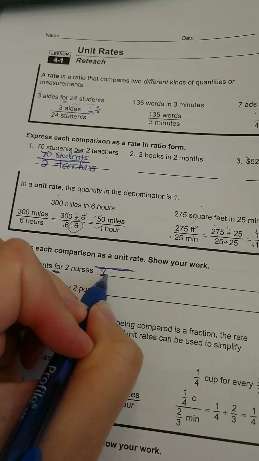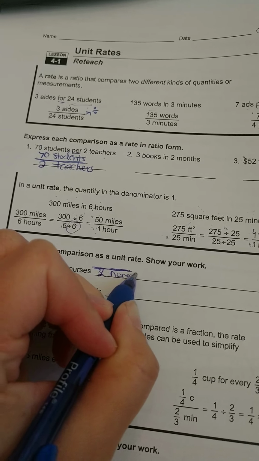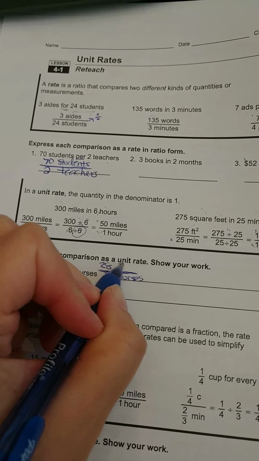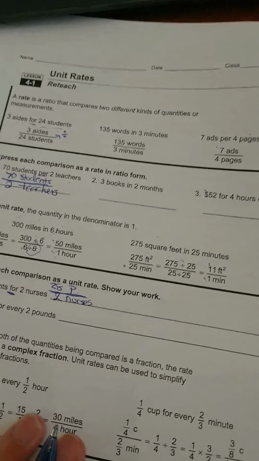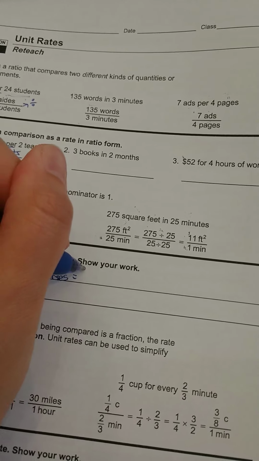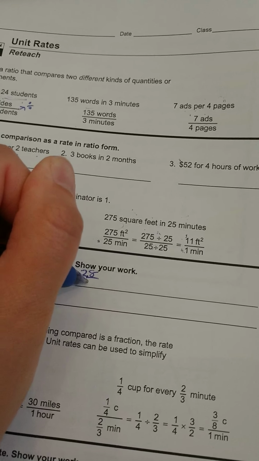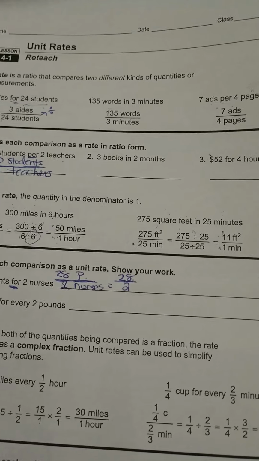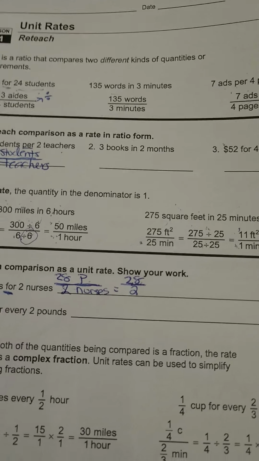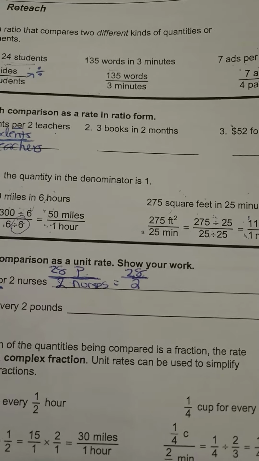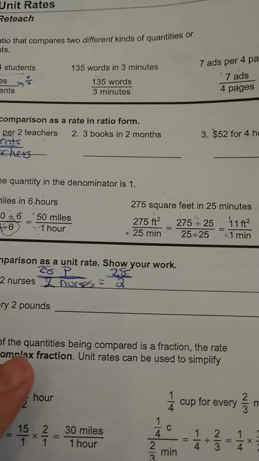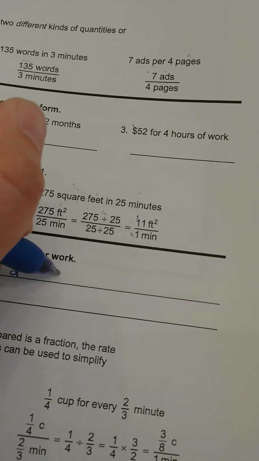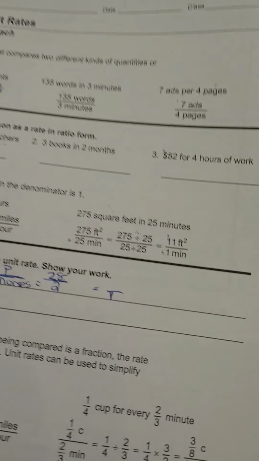So we have 2 nurses and 28 patients. I'm just going to do P for patients. So right now, our ratio form would be 28 over 2. Well, to get unit rate, again, we want a denominator of 1. So right now we have 2 nurses, but we want to know how many for just 1 nurse. So how can we go about getting just 1 nurse?